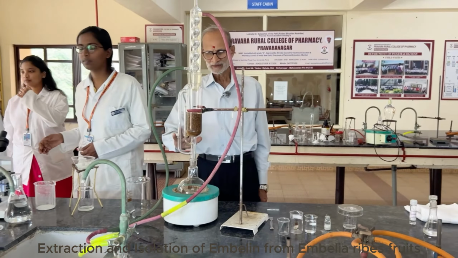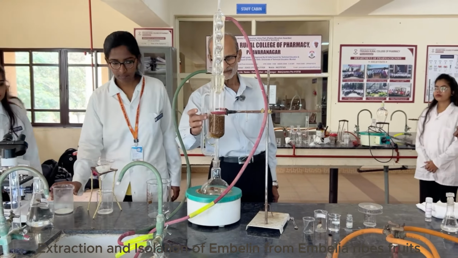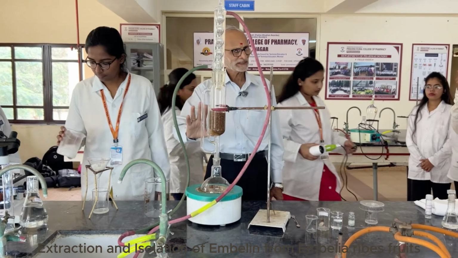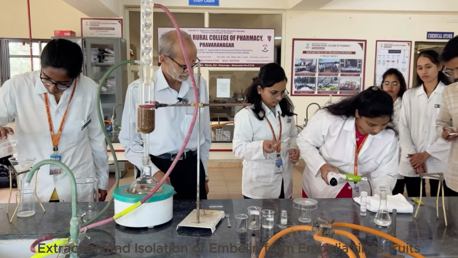Extraction is continuing. It has already become paler. It will take some more time. And once the extraction is complete, then we'll do the further processing.